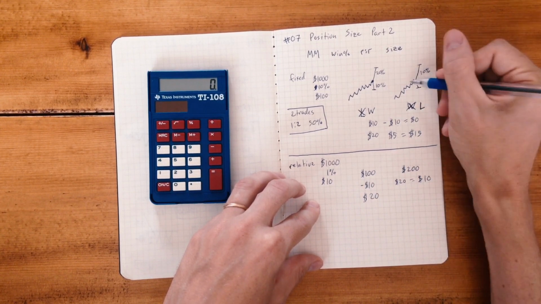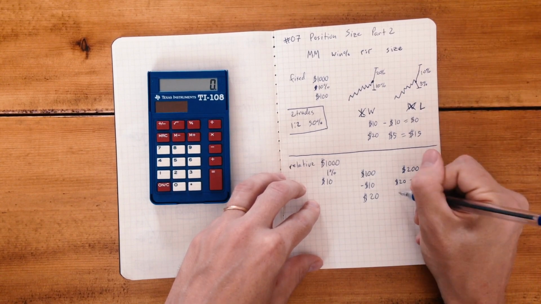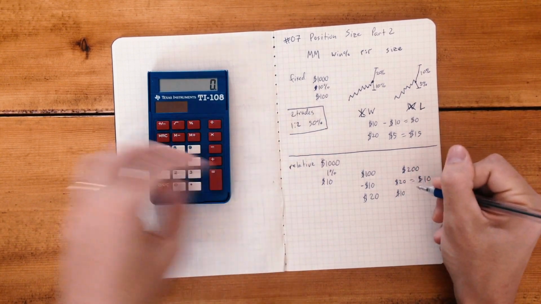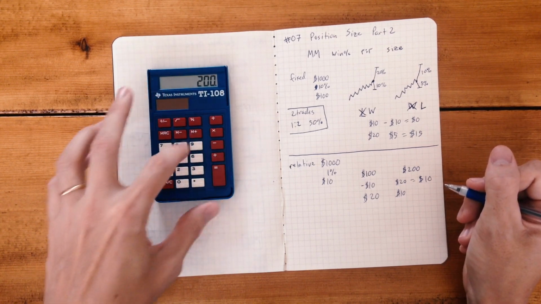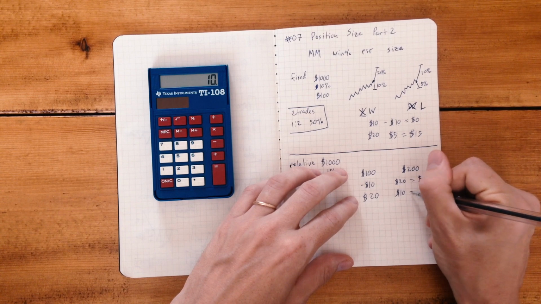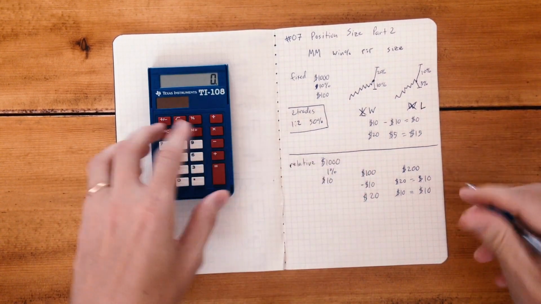Over here you lost 5%, but you lost 5% of $200, which is $10. In case you don't believe me, 200 times 5% is $10. And so that means you made a total of $10.